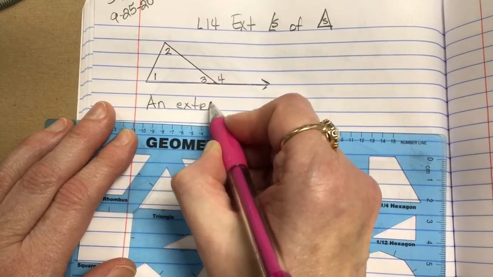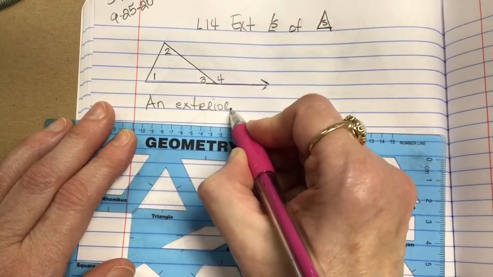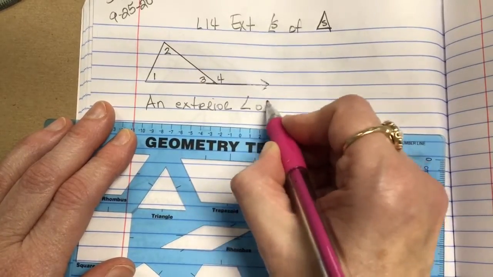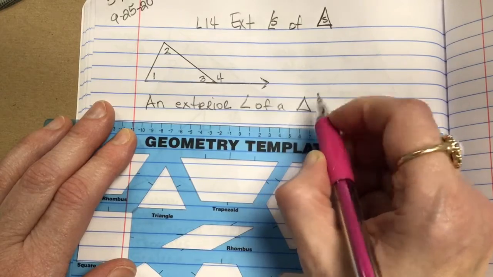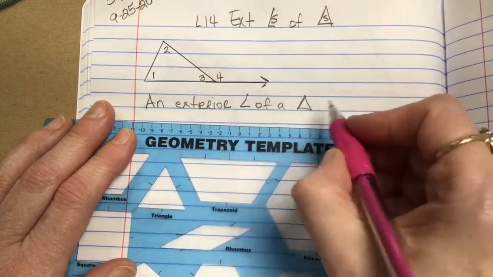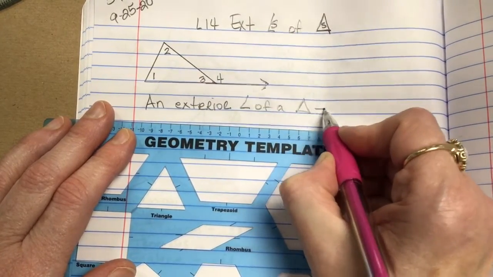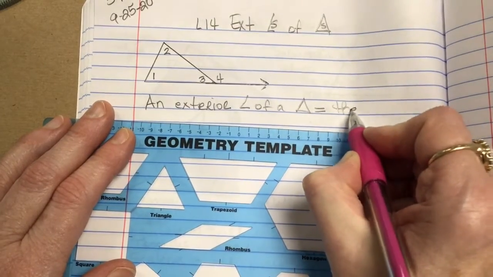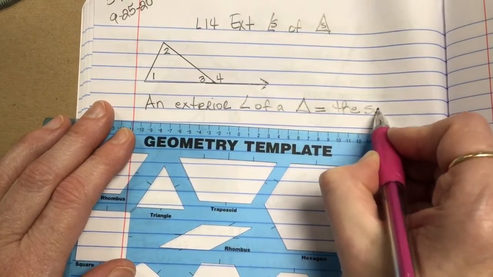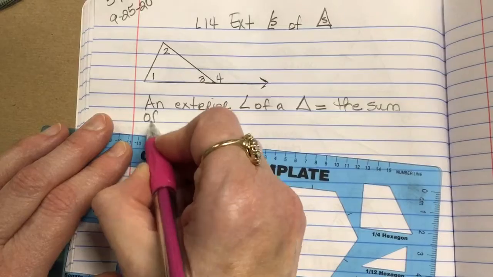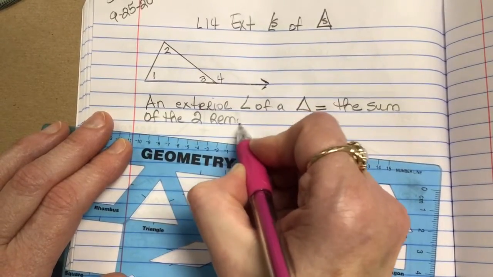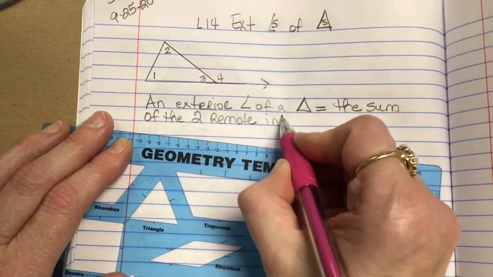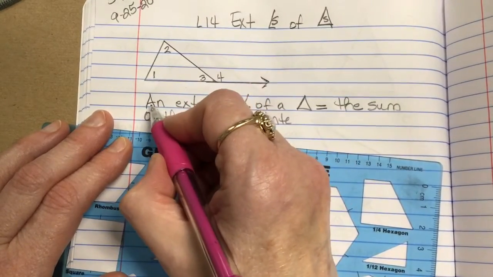This is just a picture. An exterior angle of a triangle. Oh, this isn't the definition. We're going to draw the picture up there. Equals the sum of the 2 remote interior. I got to put it in there.